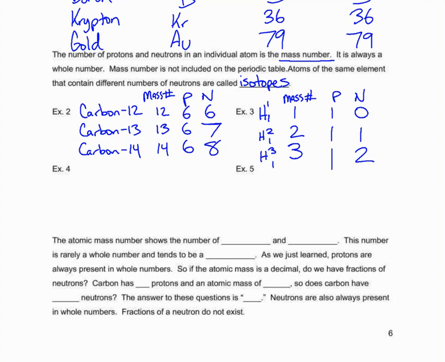Hydrogen is interesting because most of all the hydrogen is hydrogen 1. Hydrogen 2 we see every once in a while. Hydrogen 2 is a component of what we would call heavy water. Heavy water is used for making nuclear fuels and nuclear energy.